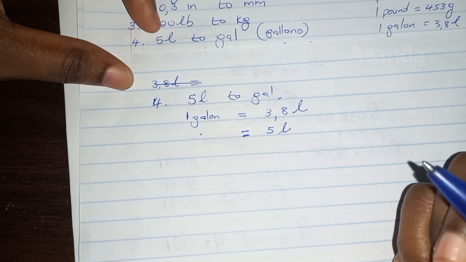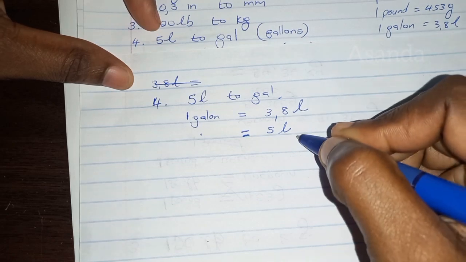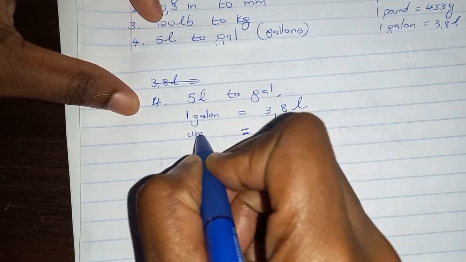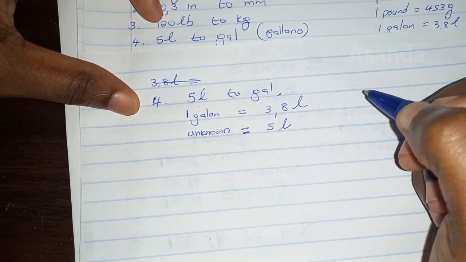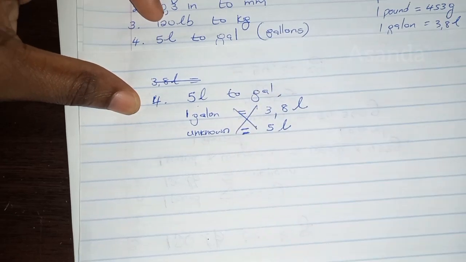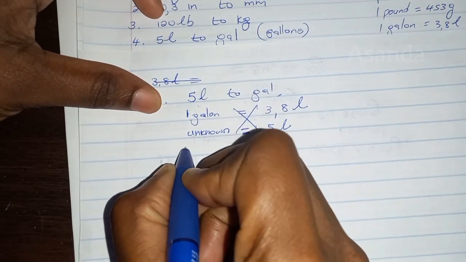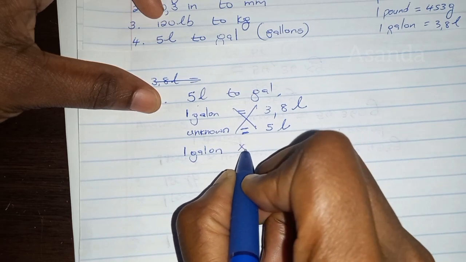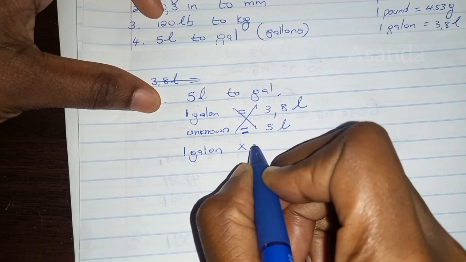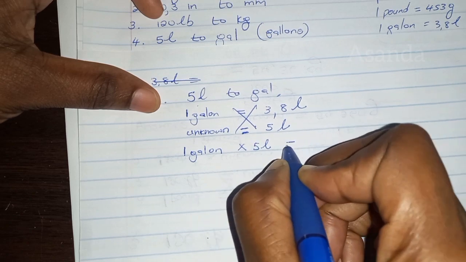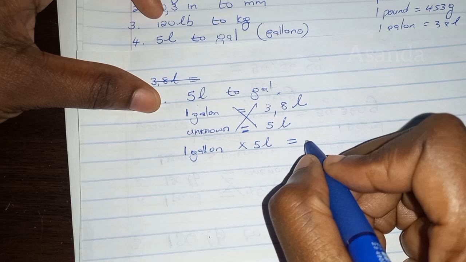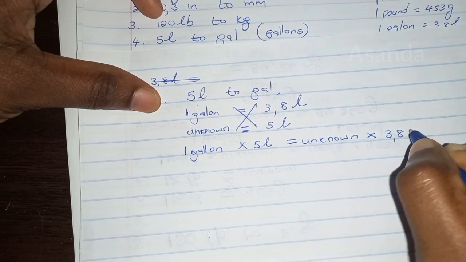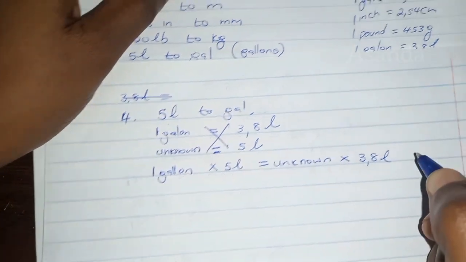5 liters is what we have. See, at the top is liters, at the bottom is liters. We're trying to change these liters to gallons at the top, and our unknown gallons at the bottom. See? And then we cross multiply. Right, now we're going to say 1 gallon multiplied by 5 liters is equal to unknown multiplied by 3.8 liters, right?